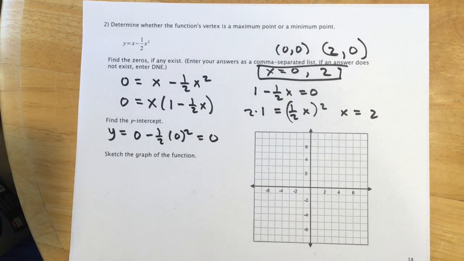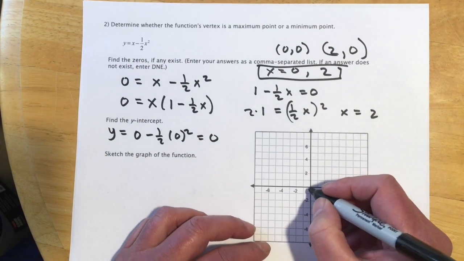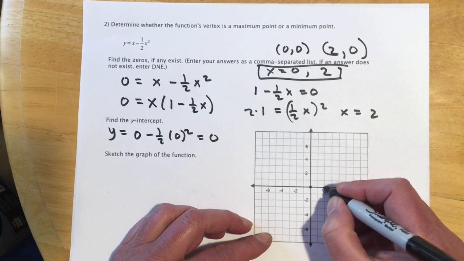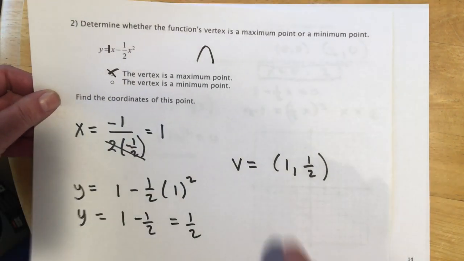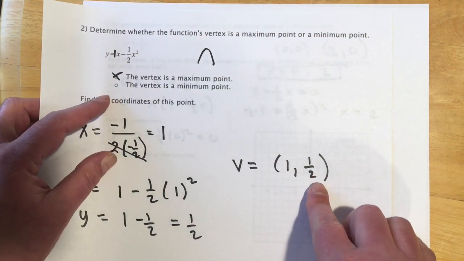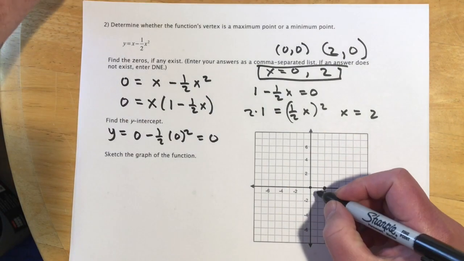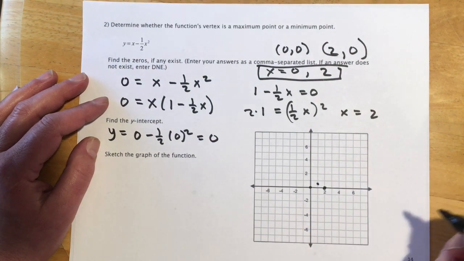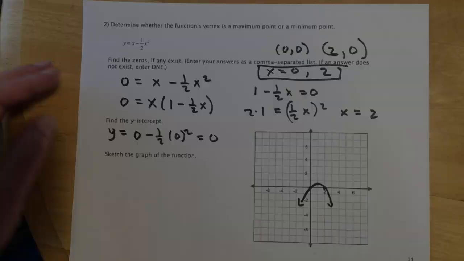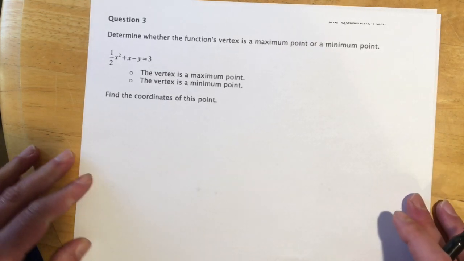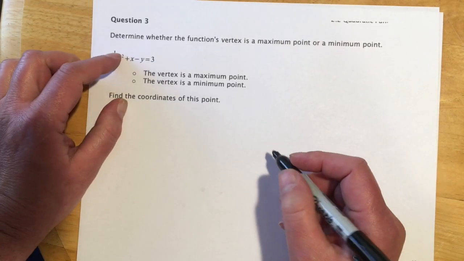And then sketch a graph of the function. So we know we have intercepts at 0, 0 and 2, 0. And then back from the last page, we had a vertex at 1 and 1/2. So x is 1 and y is 1/2. So that'd be right about there. And then that would be our graph. Okay, so question 3 is done. I'd have you guys try.